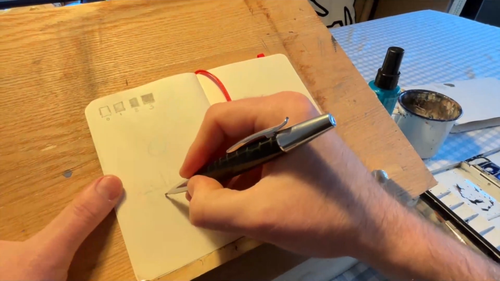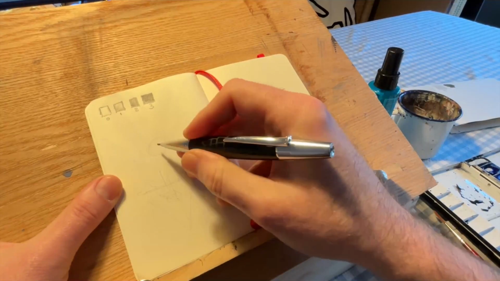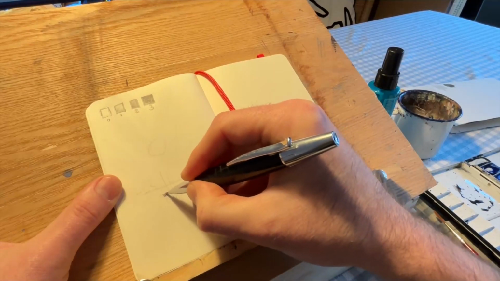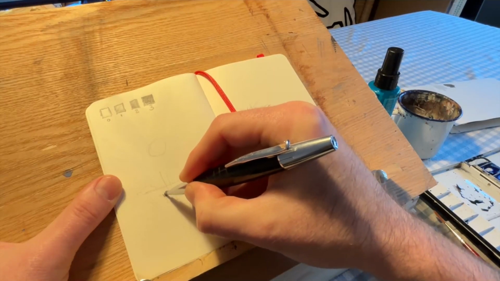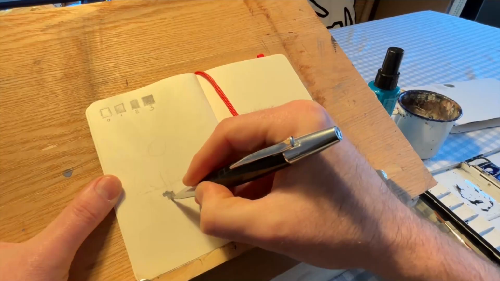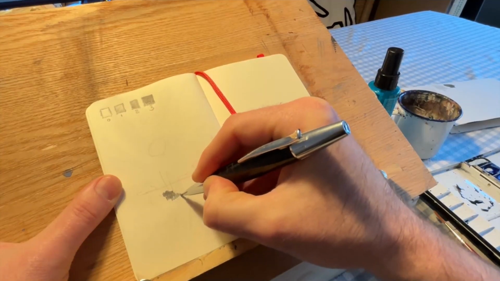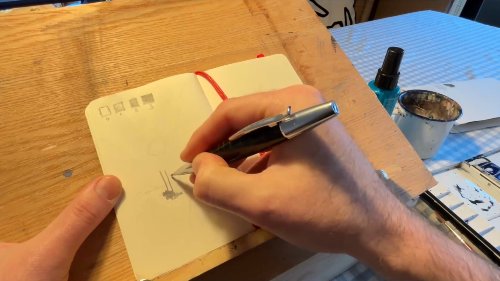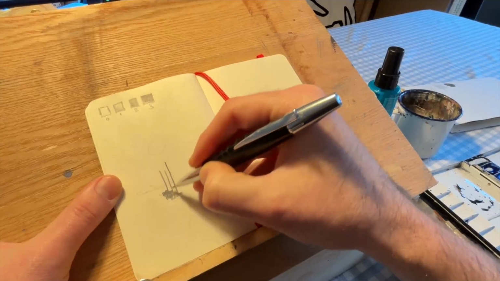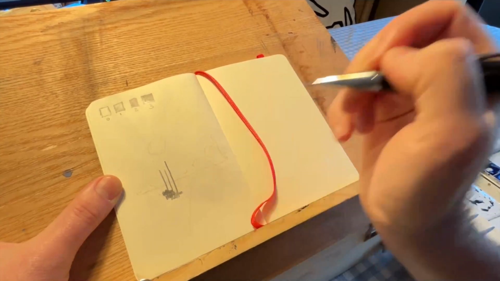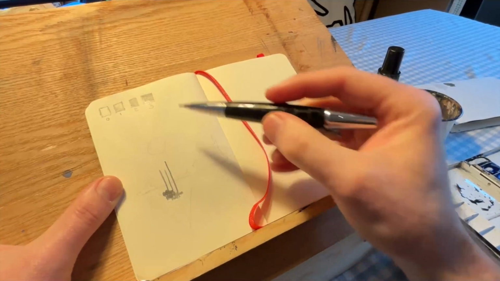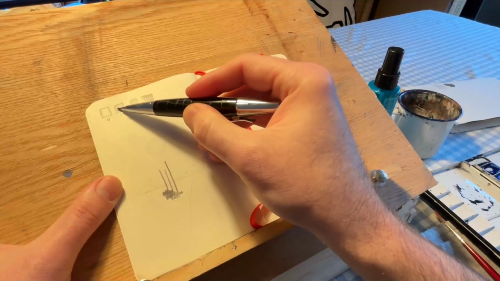So first of all, these boats are going to be set against the brightest light source, which is the sun. So they're going to have the greatest value. So these are going to be my value 3 on my chart, like this. Something like that. Then I'm going to use my midtones, so maybe a combination of 1 and 2.